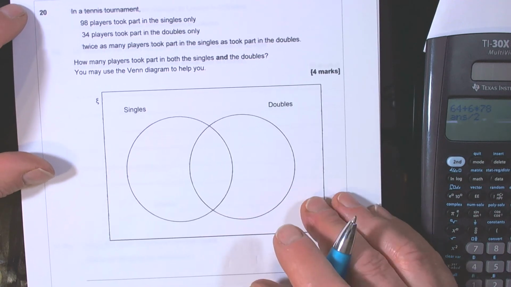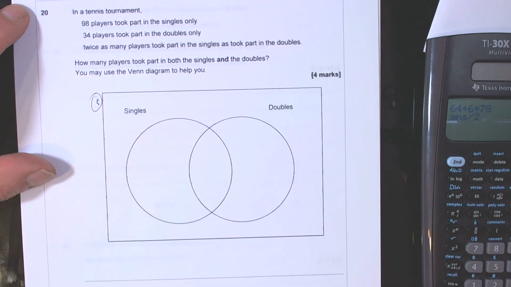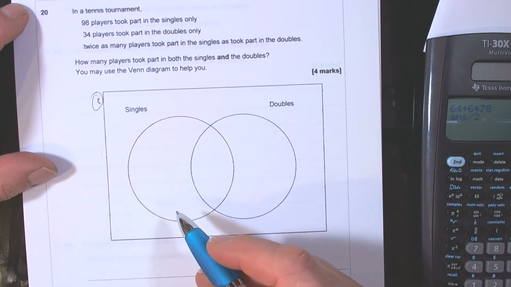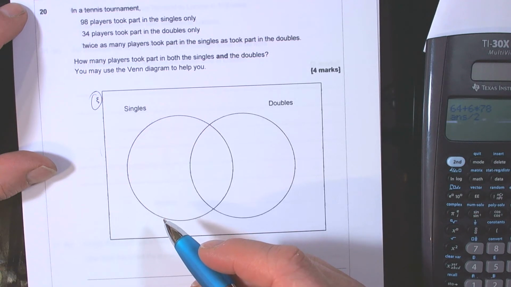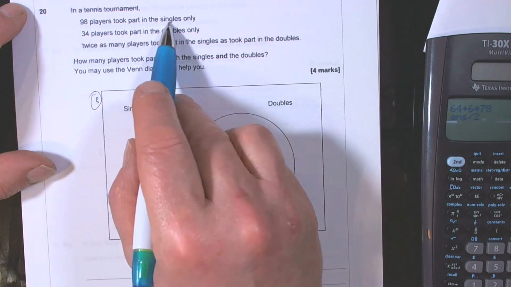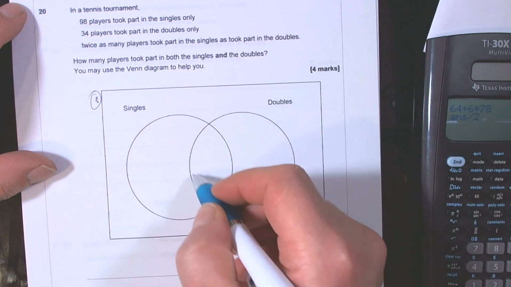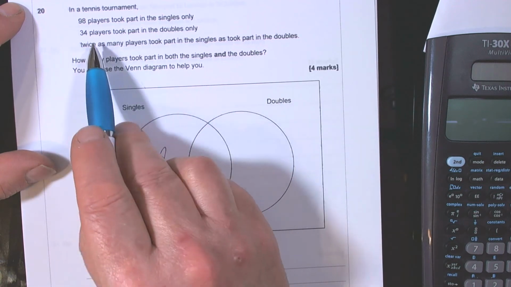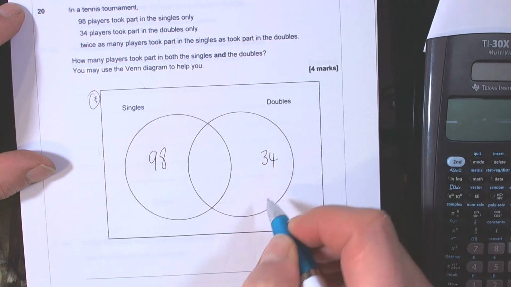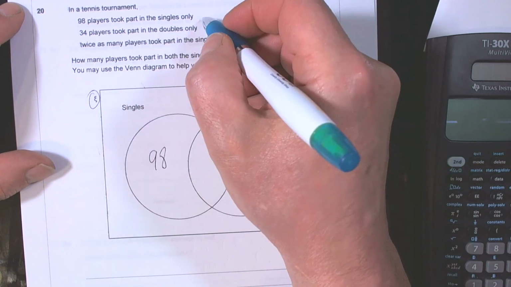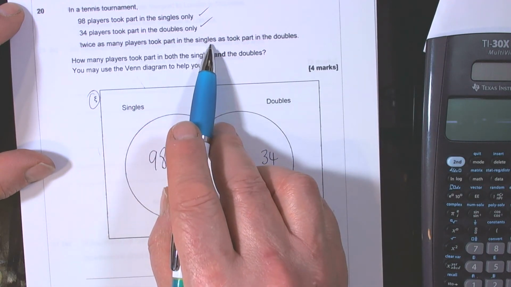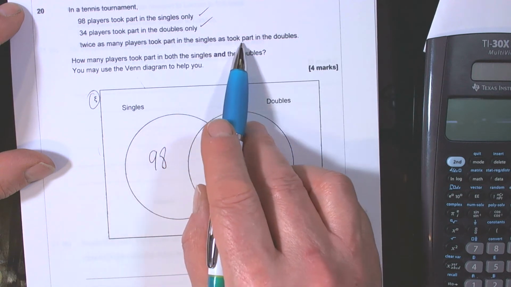Okay, so we've got a Venn diagram here. We've got to remember that this funny symbol means the universal set, so it's all of them. So in this box here we have to make sure there's the total number of players. So let's have a look. In this tennis tournament, 98 players took part in singles only. So singles only is this bit here, so that's 98. 34 players took part in the doubles only. So 34 players did that. So we've done that bit of information. Twice as many players took part in the singles as took part in the doubles.